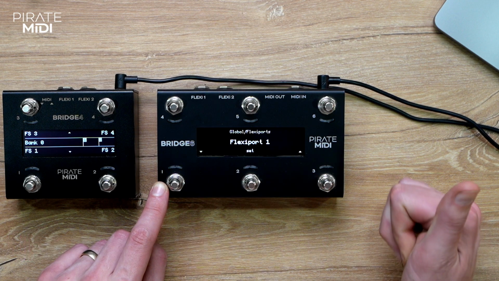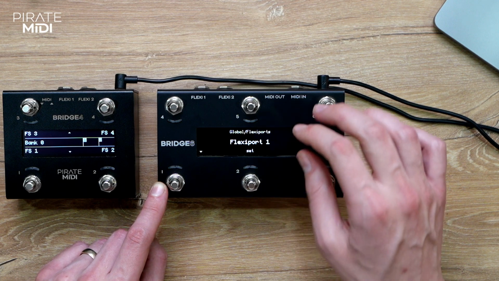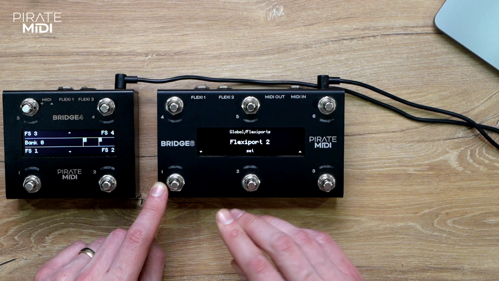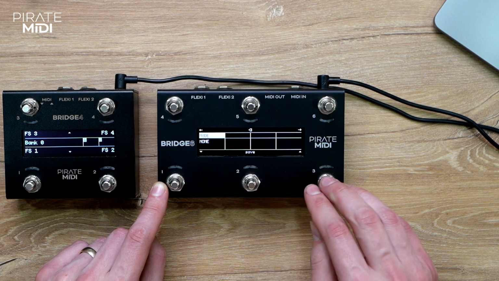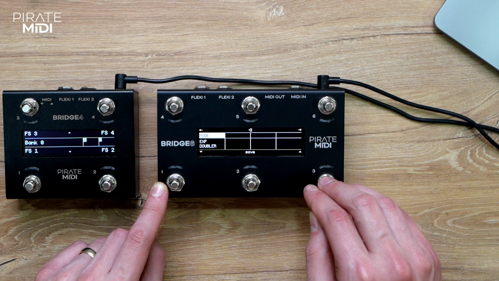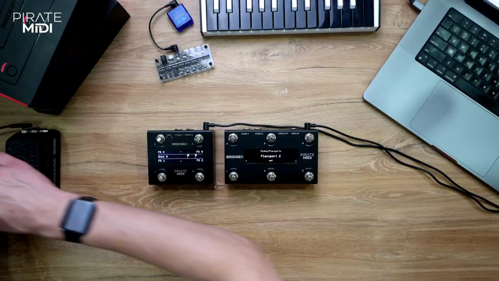That's the standard MIDI TRS type for the MIDI organization. Now let's choose Flexiport 2, and for this one, we'll plug in an expression pedal, which I have over here.